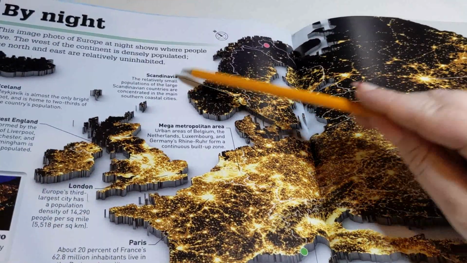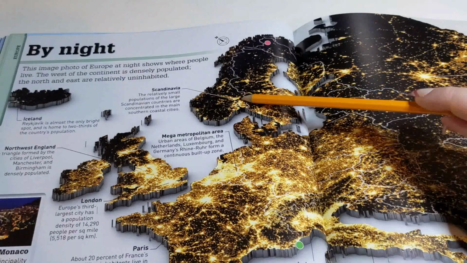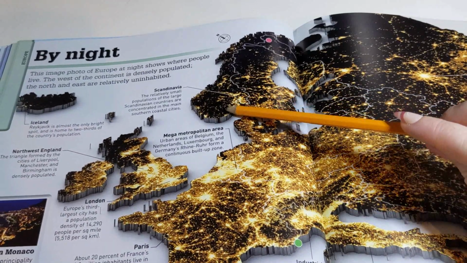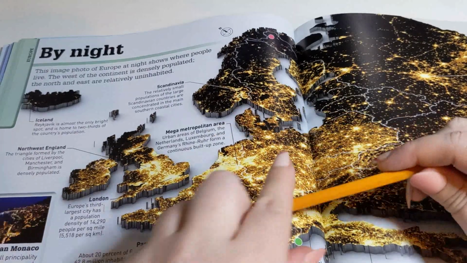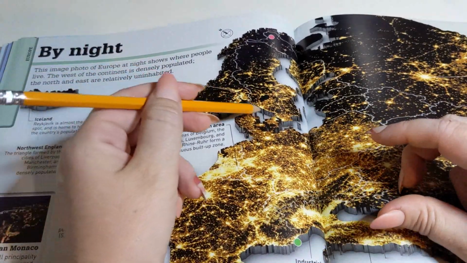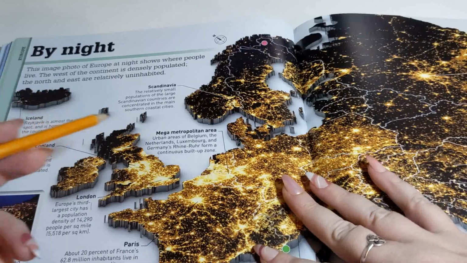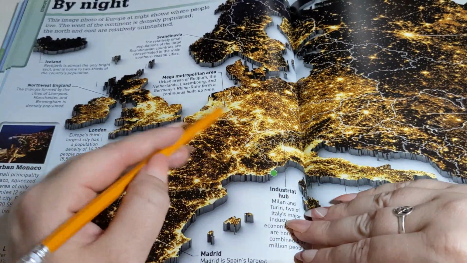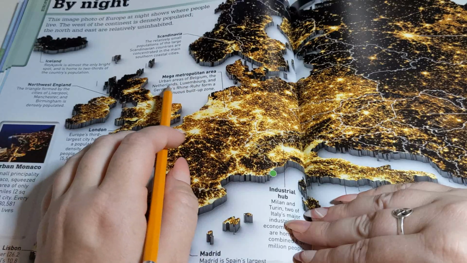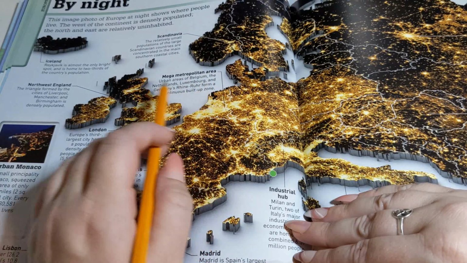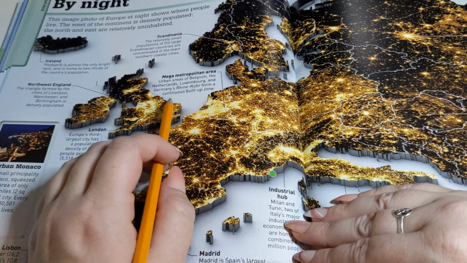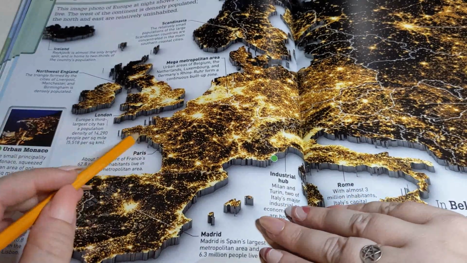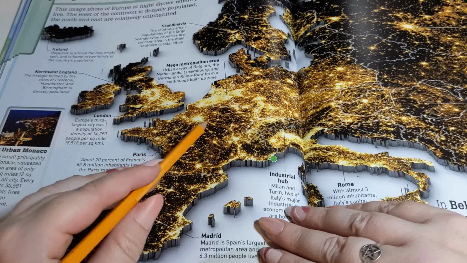You can see it says Scandinavia. Right here it says the relatively small populations of the large Scandinavian countries are concentrated in the main southern coastal cities. The mega metropolitan area. Urban areas of Belgium, the Netherlands, Luxembourg, and Germany's Rhine-Ruhr form a continuous built-up zone. Here's Paris, right there. Ta-da!